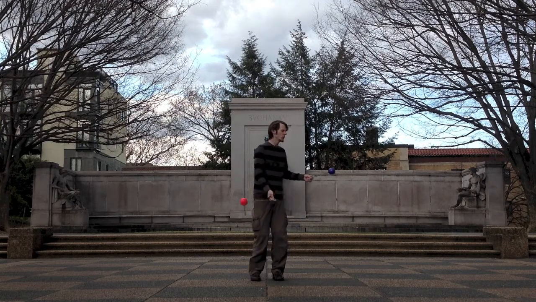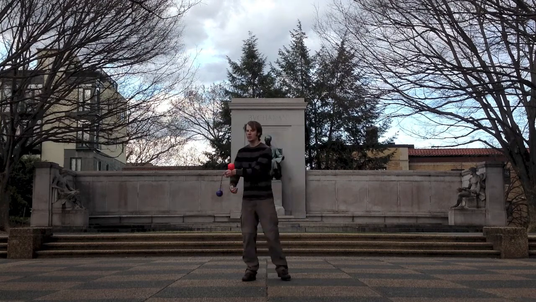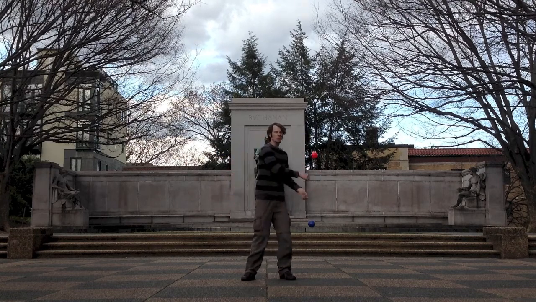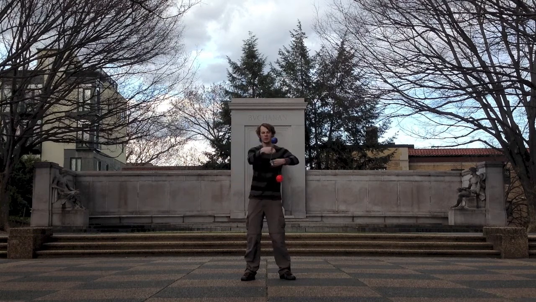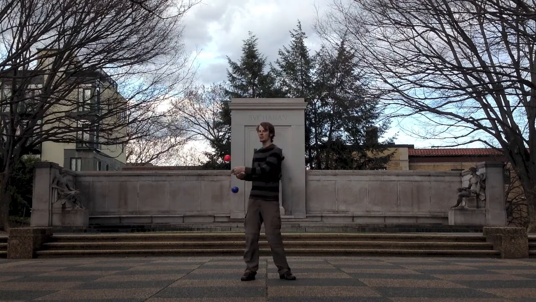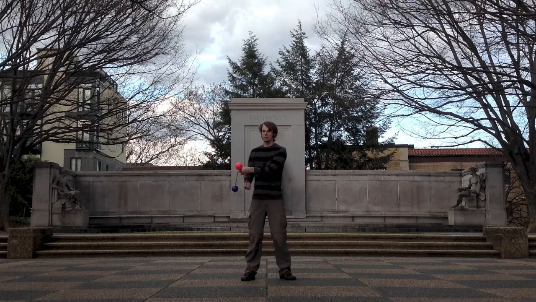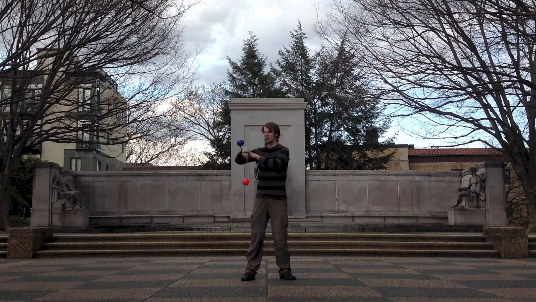For example, here's the first such move that I started playing with, and as you can see, it uses a plane bending transition on either side essentially to make it seem as though the poi are reversing direction relative to the audience, even though really, there's no stalls or anything going on in this.